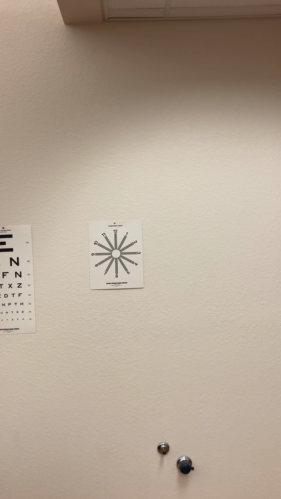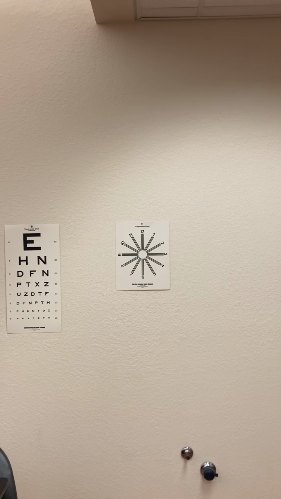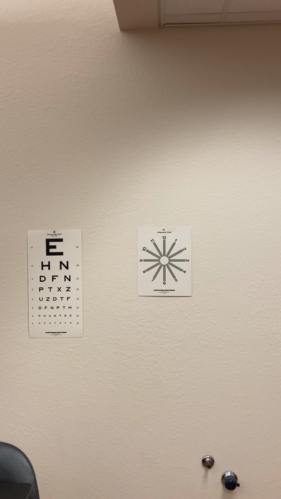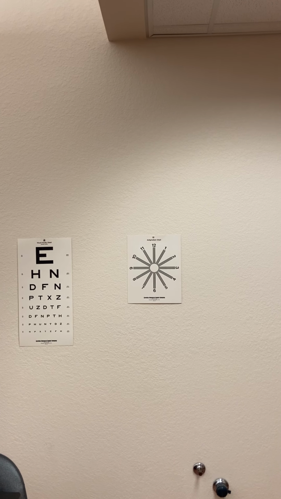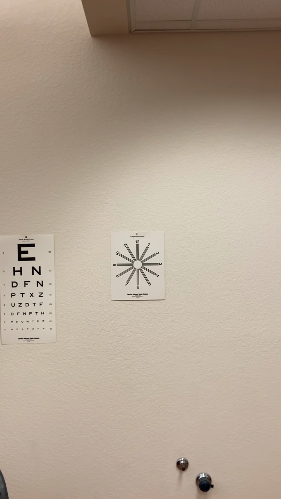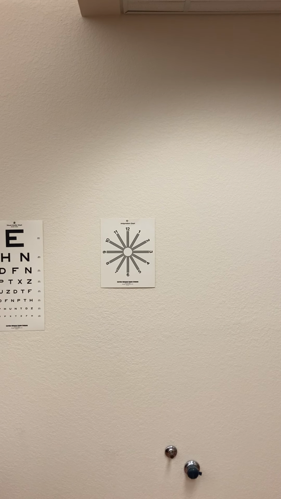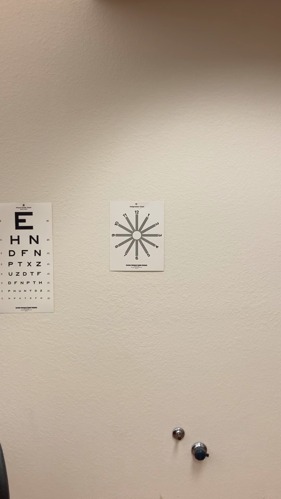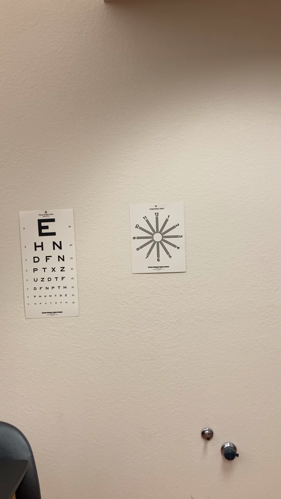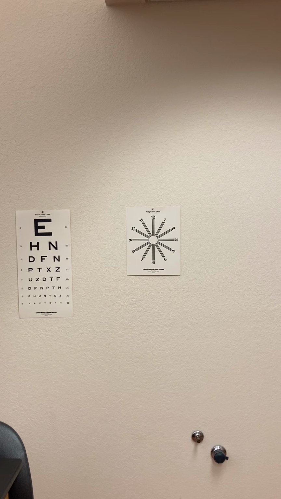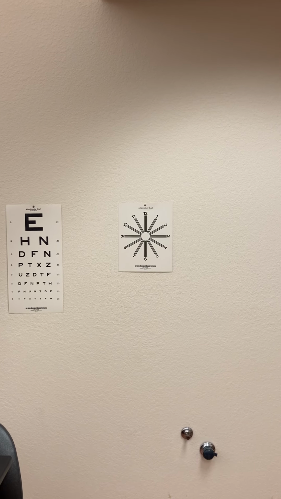So if I take my glasses off and close one eye, the middle spoke and the spoke above it going in an angle, it looks like number 10 and 4 are sharper than the rest of it. If I close my other eye, then 3, 9, 2, and 8 are darker than the rest of it. So I have an astigmatism. Now, that was 1 and 3.